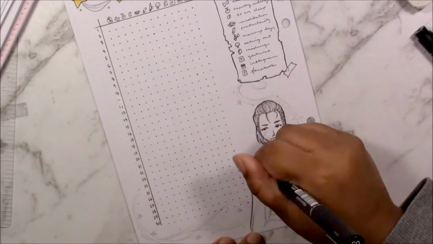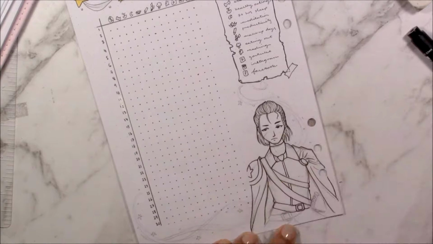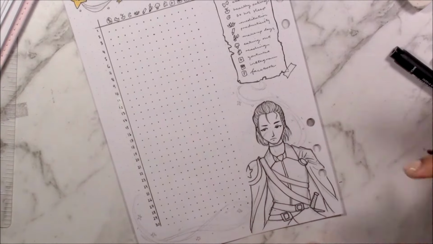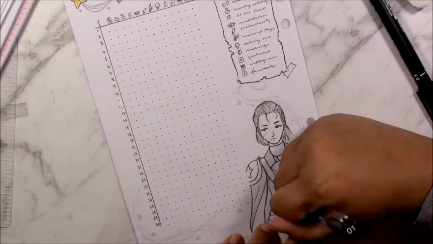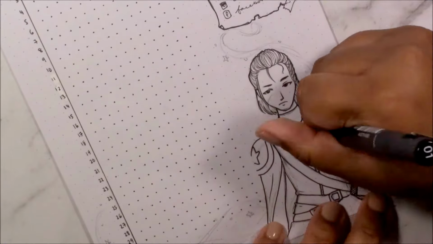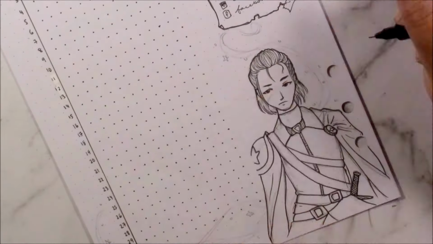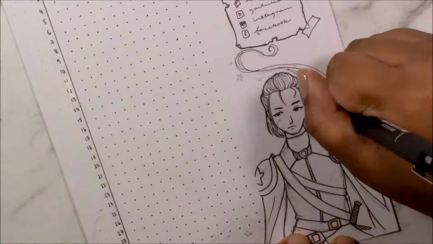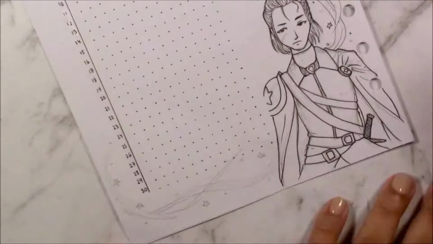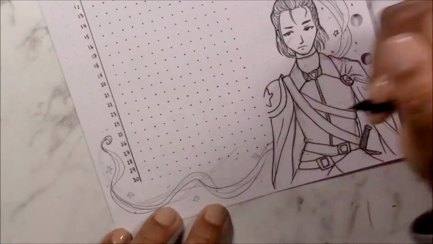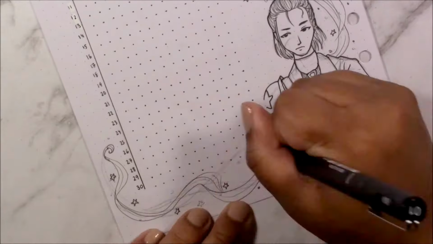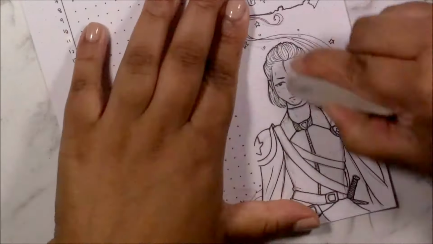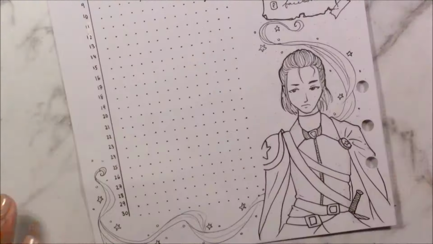But that aside, for this page I decided to go with a warrior or knight. And so that is what I decided to draw in the corner, since I had quite a bit of space left. And behind him I also have the same swirly wind effect with the stars and the little bubble dot things.